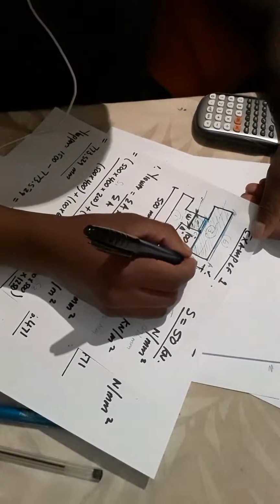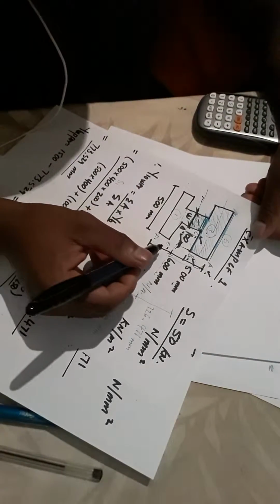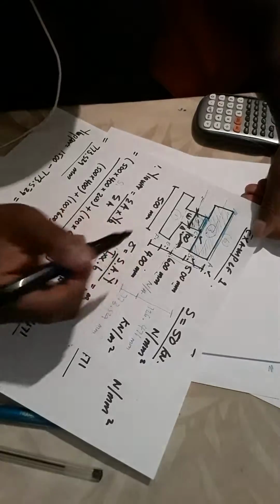So we have calculated shear stress at A, at B, at C, and at D. So we're left with E and F.